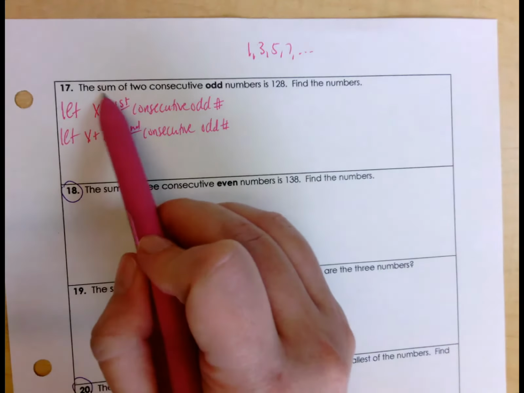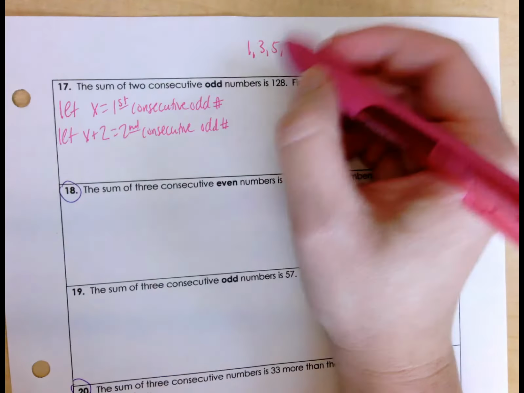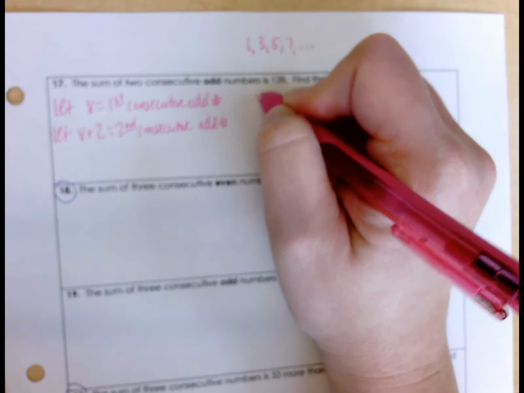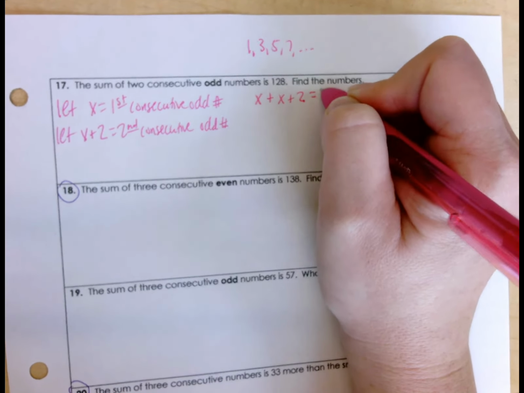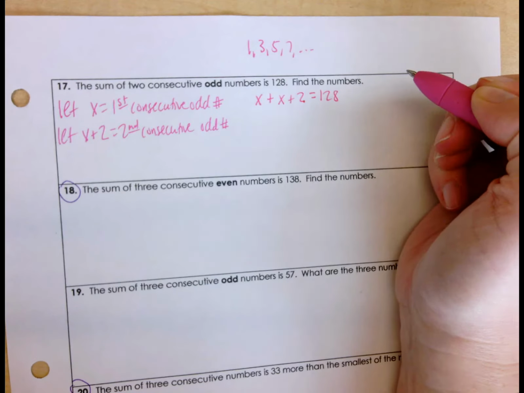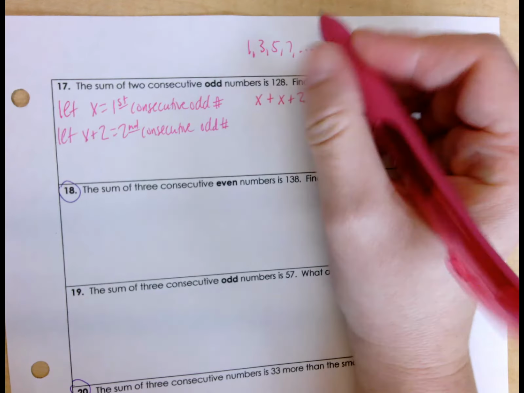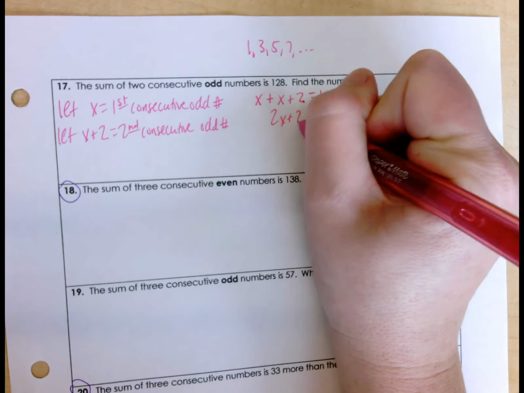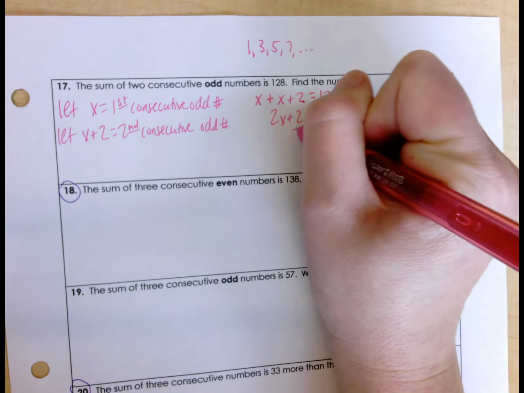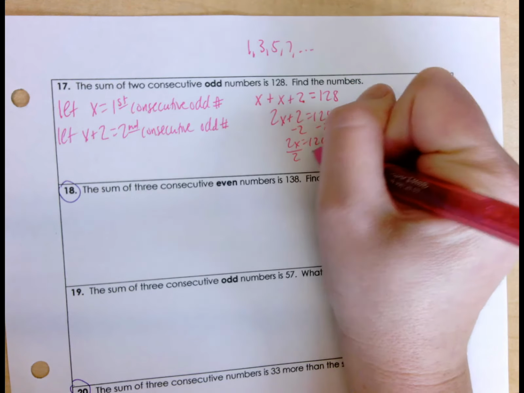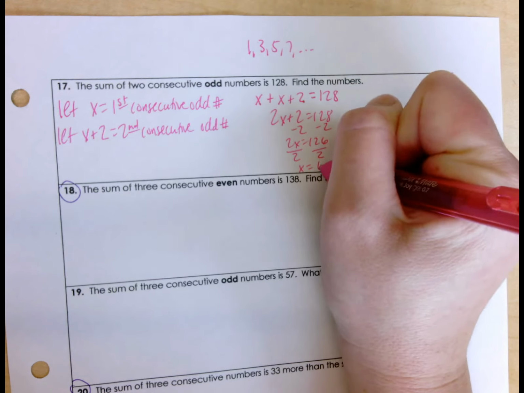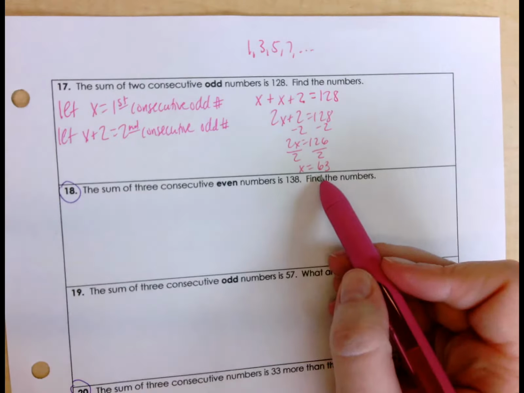Now we have the variables defined, and we need to create the equation. We have the sum of 2 numbers, so we're going to add the first number, x, and the second number, x plus 2. And we know that they're equal to 128. Now we're just going to solve. Combine our like terms, subtract, divide by 2, and we come up with 63.